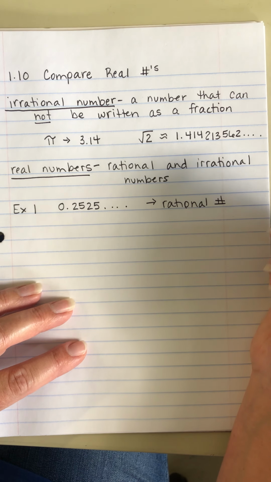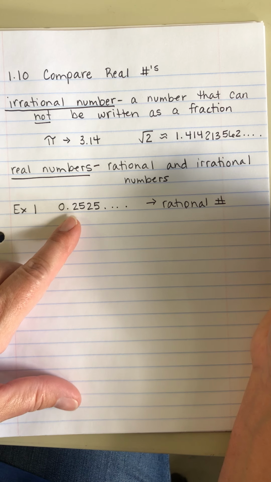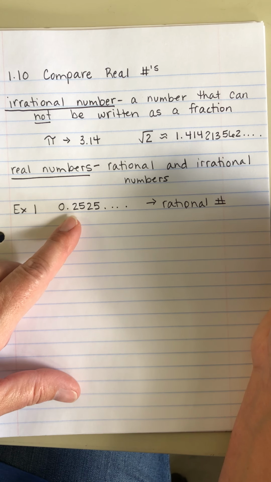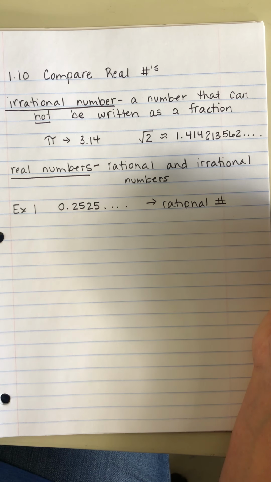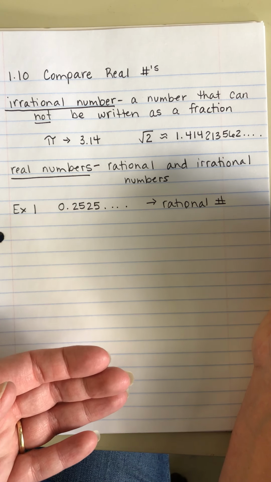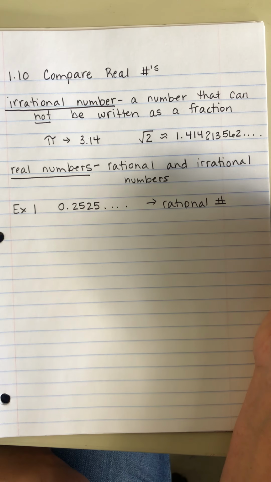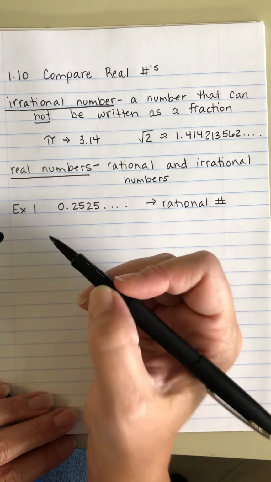Well, if it's a rational number, is that an integer? No. It's not a whole number, and it's not a natural number. So rational number is the only set that it belongs to.